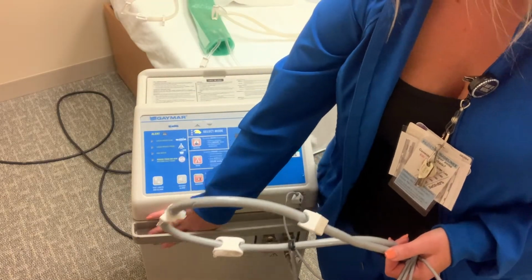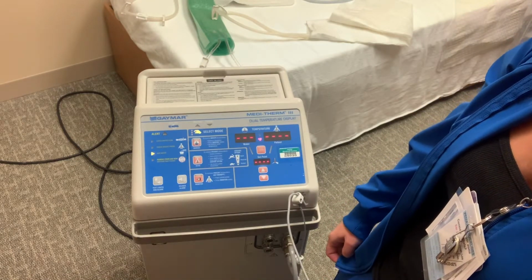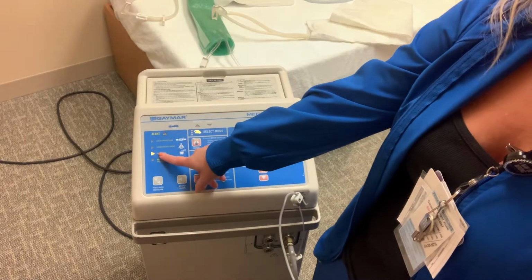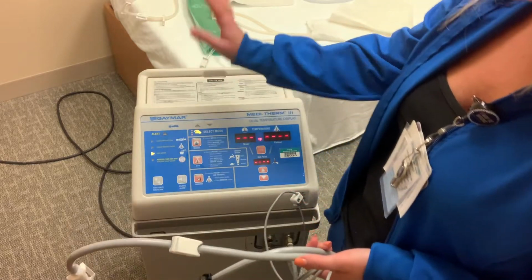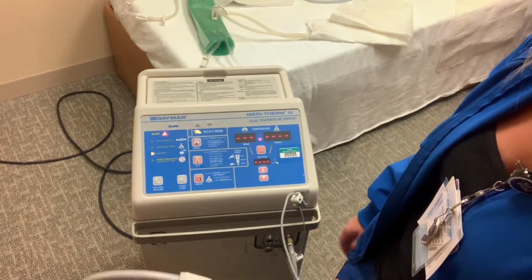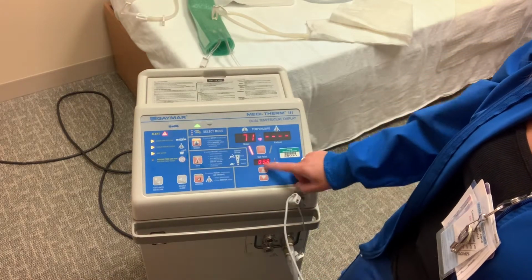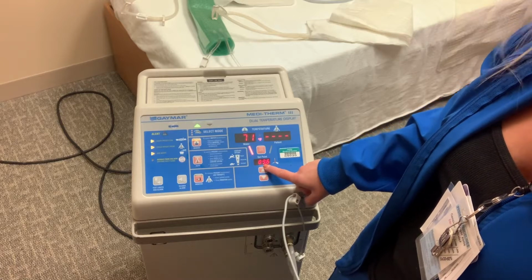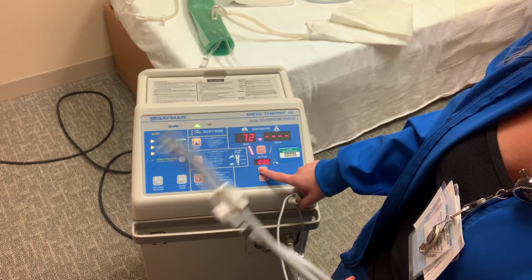So you're going to turn on your machine. This one will probably beep at me because of the water level. So here it's telling me to add water. I'm not going to add water just yet, because I don't want it to be sitting in there for too long. And what you're going to do is press manual, and right here is your set point. So this is how warm we want the water to be when flowing through this circuit.